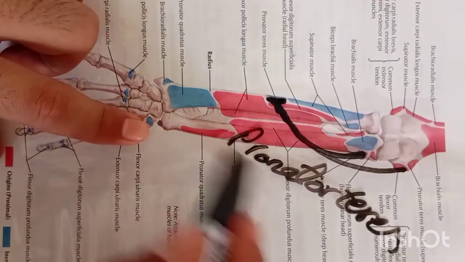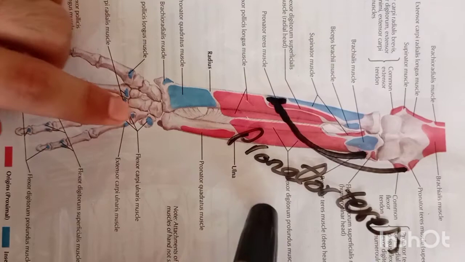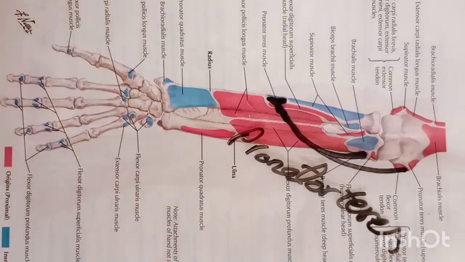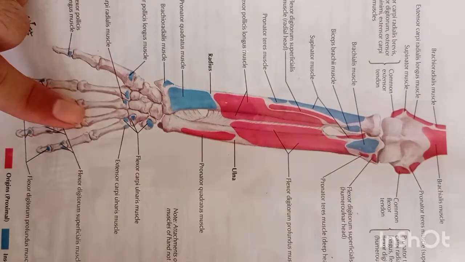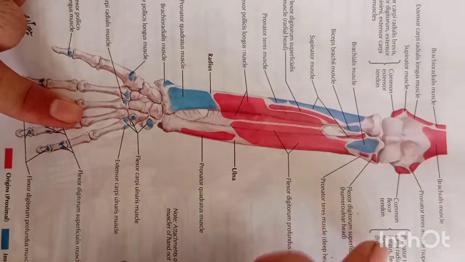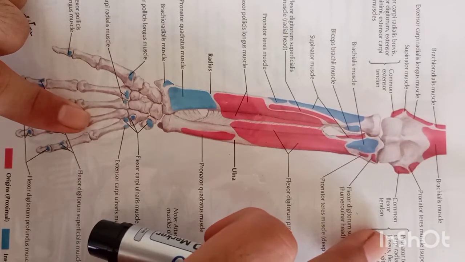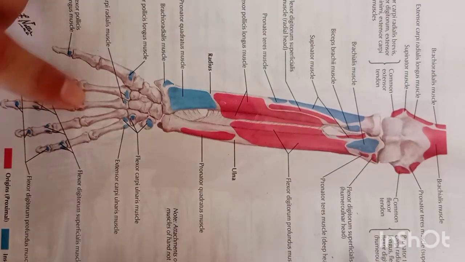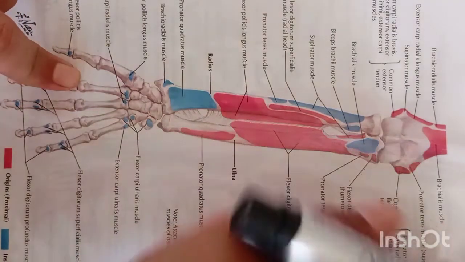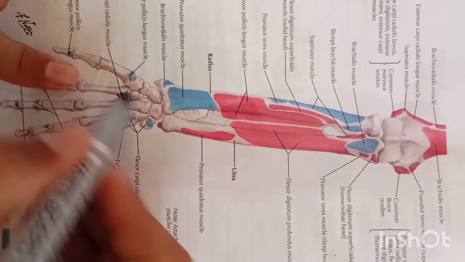At the end, we would talk about the innervation of each of these muscles. This was the pronator teres muscle. The next one is the flexor carpi radialis. It is a flexor muscle. It is attached to the base of the metacarpal on the radial side.